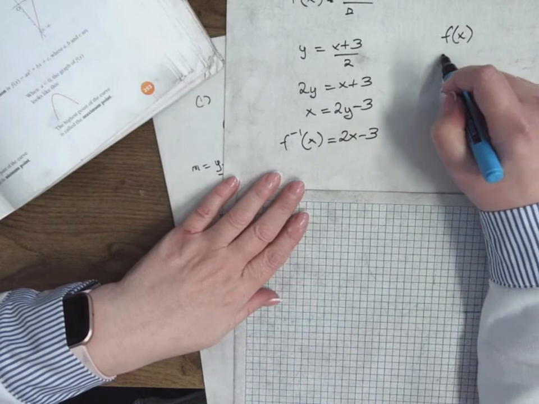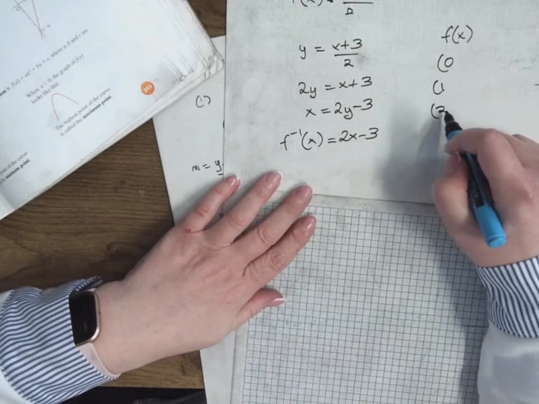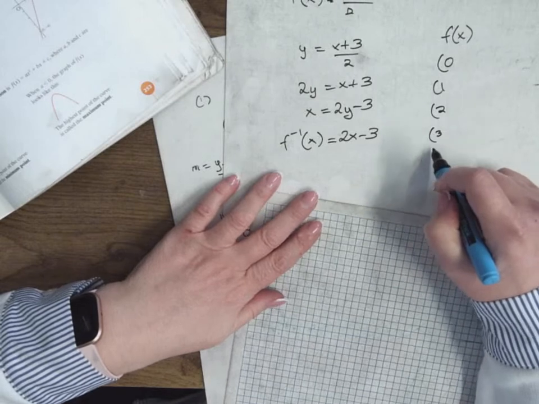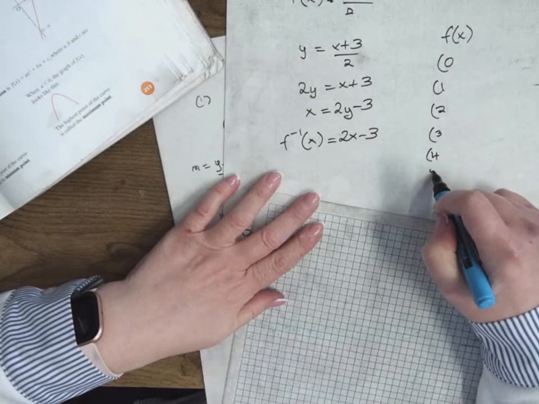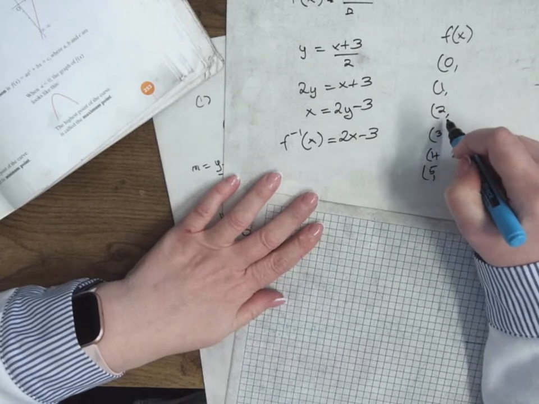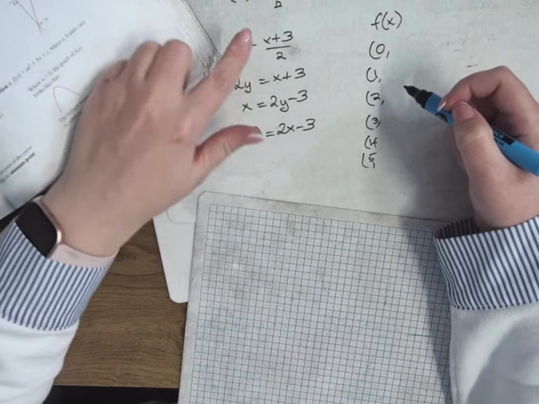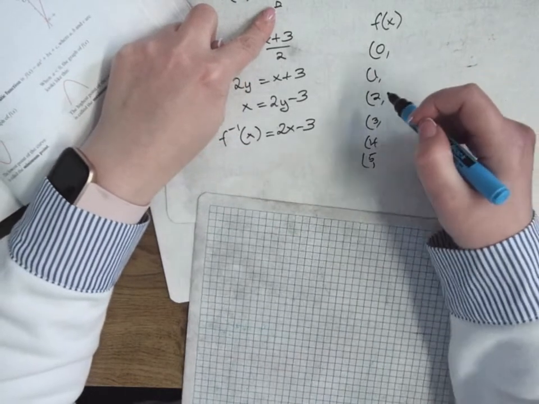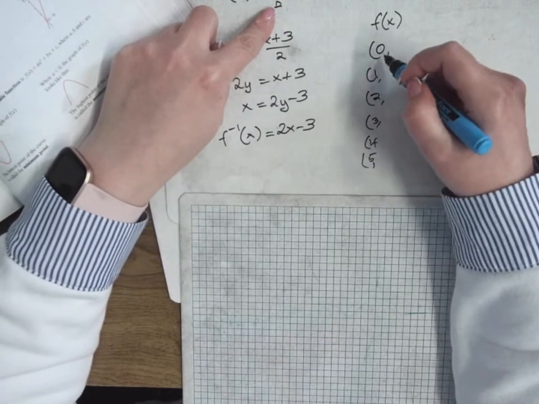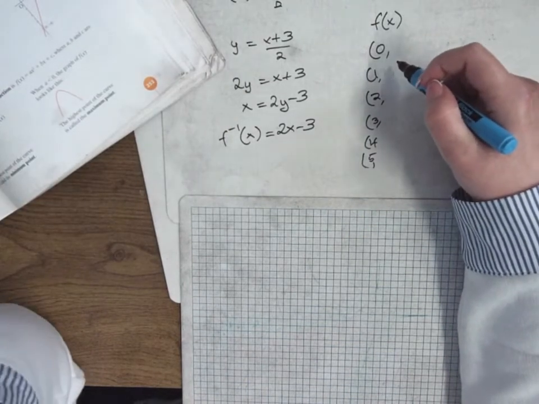Okay, so f of x when x is 0, 1, 2, 3, 4, 5. It's actually a line. Two of these points will do, but I'll just get them all for the moment because you can do them on the calculator. So you can put in your function x plus 3 over 2. Put in your start is 0, your end is 5, and go in one step and then you fill it in.